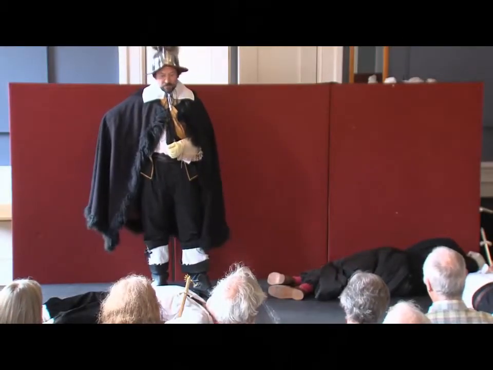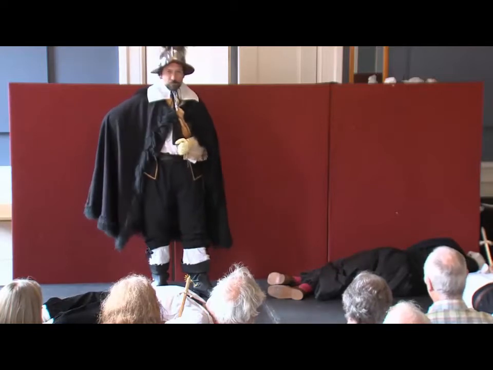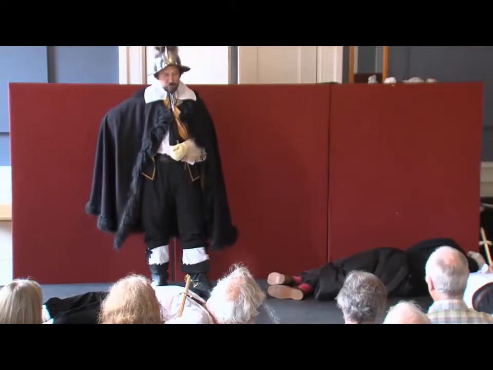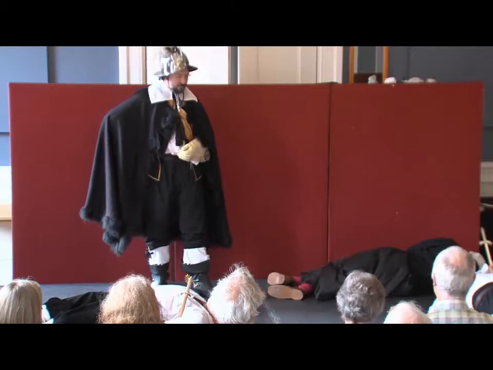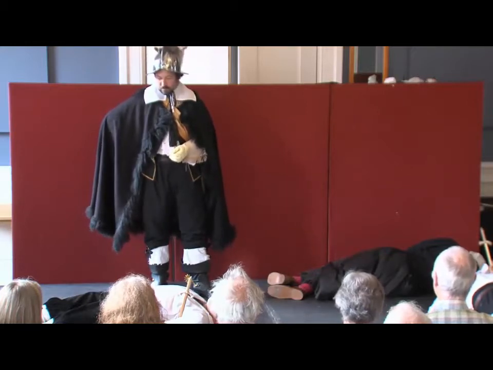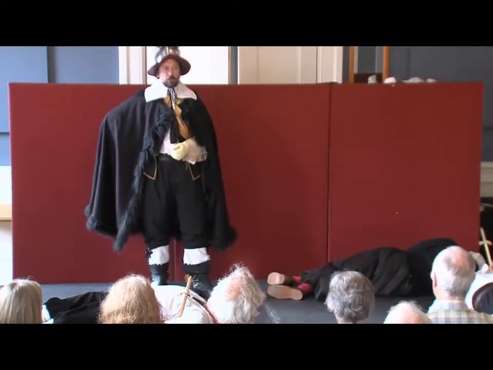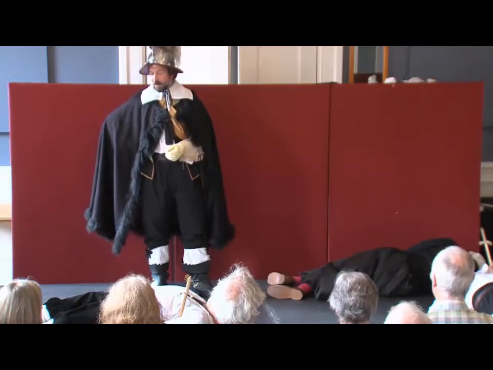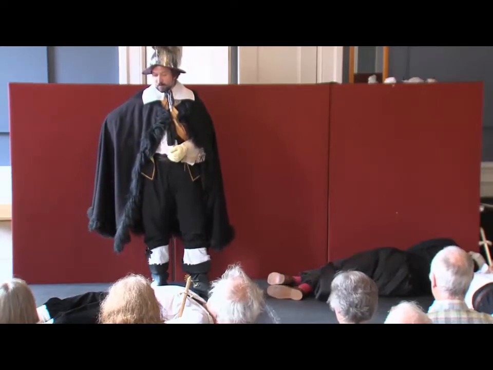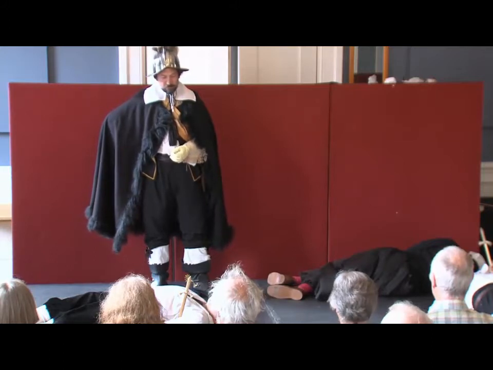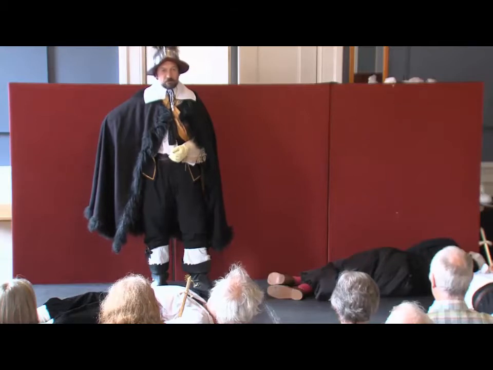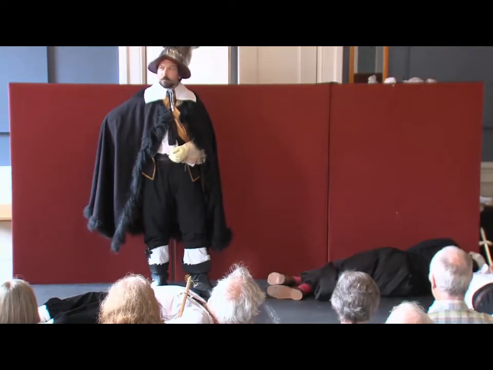Let four captains bear Hamlet like a soldier to the stage. He was likely, had he been put on, to have proved most royally. For his passage, the soldiers' music and the rites of war speak loudly for him. Take up the body. Such a sight as this becomes the field, but here shows much amiss. Go, bid the soldiers shoot.